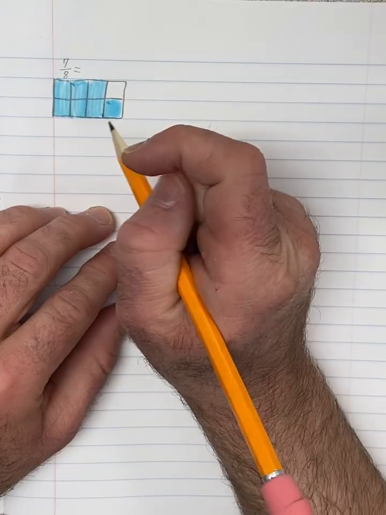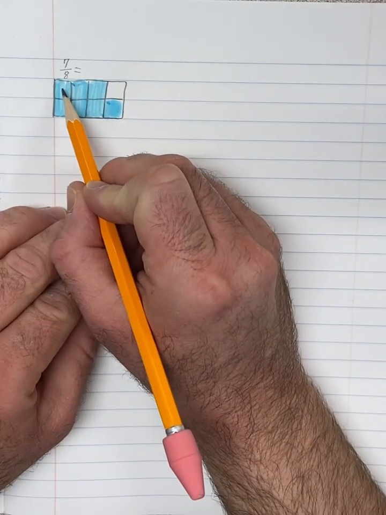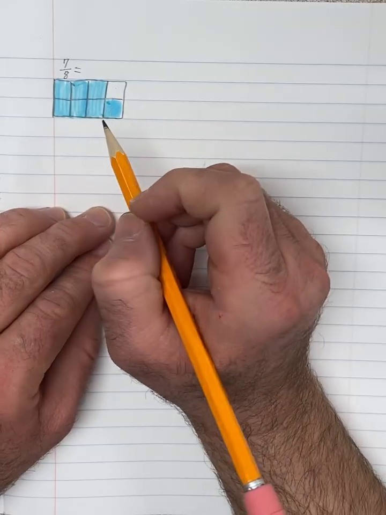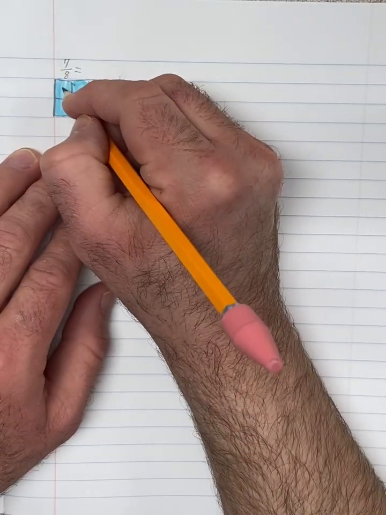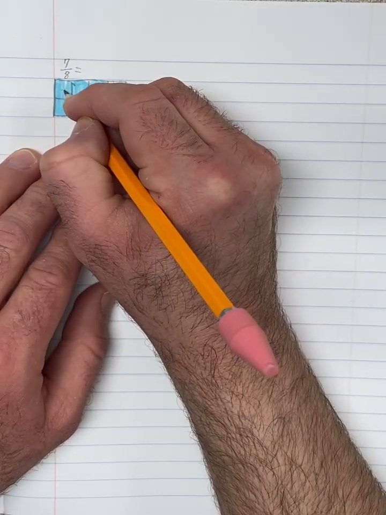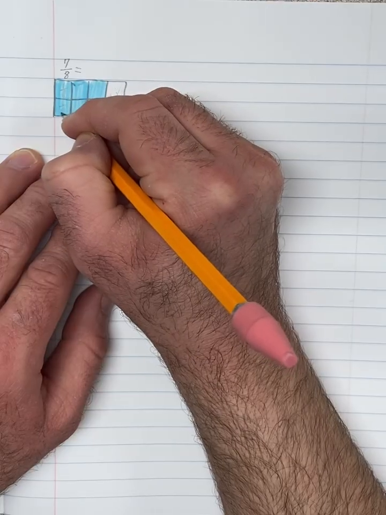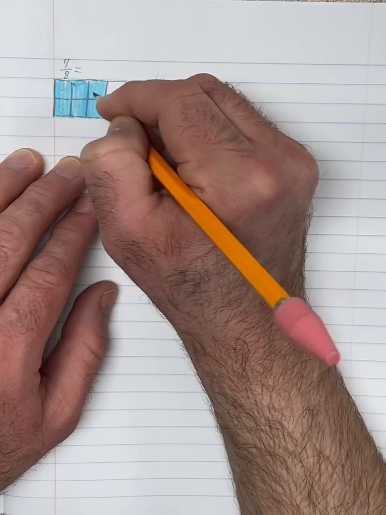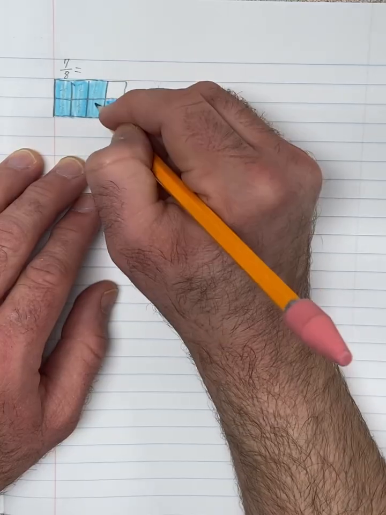Now let's look at what makes up this model. There's a total of 1, 2, 3, 4, 5, 6, 7, 8 parts. So each individual part is 1/8 of the whole. So I'm going to label each part 1/8.